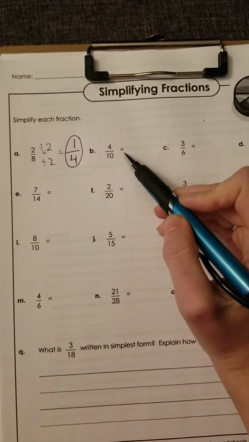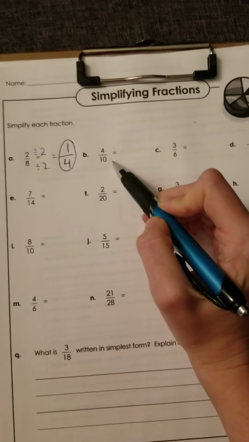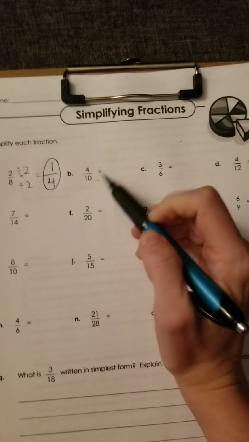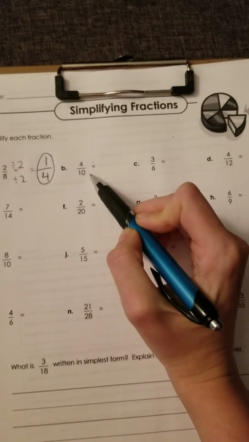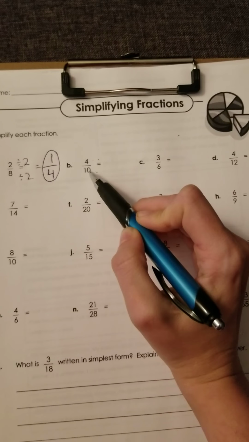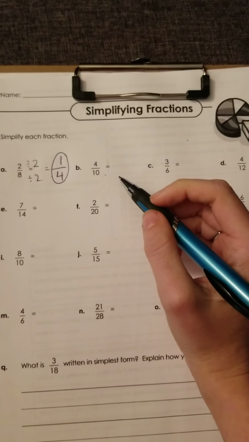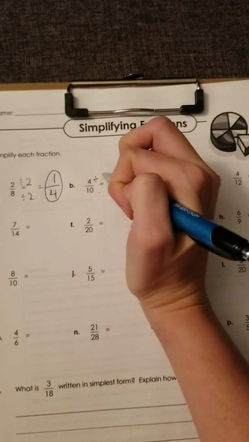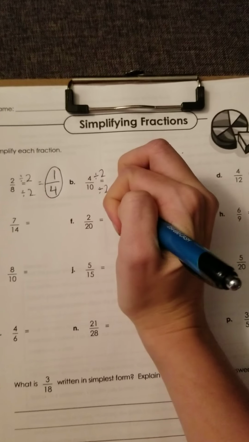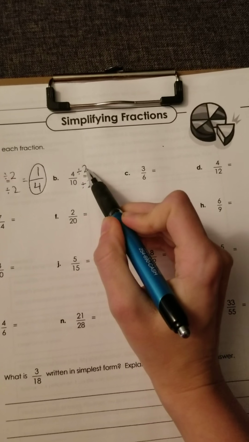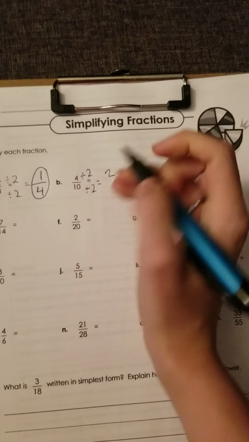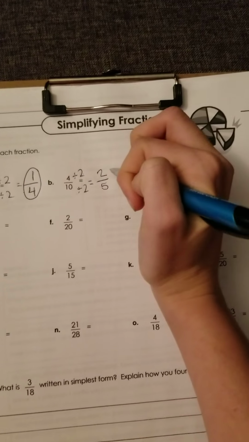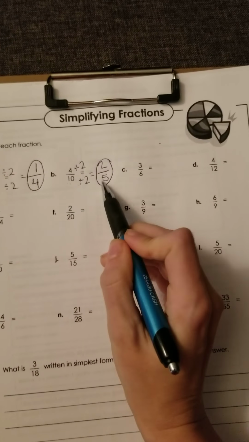All right, the next one, we're going to go ahead and move on to 4 over 10. Once again, I'm asking myself, what number can go into both evenly? It has to go in the top and it has to go into the bottom. So since, once again, both of these numbers are even, I can try the number 2 because 2 can go into any even number. So let's try it. 4 divided by 2 and 10 divided by 2. So 4 divided by 2 is going to give me 2. 10 divided by 2 is going to give me, in the denominator, 5. So 2/5 would be the fraction in the lowest terms.